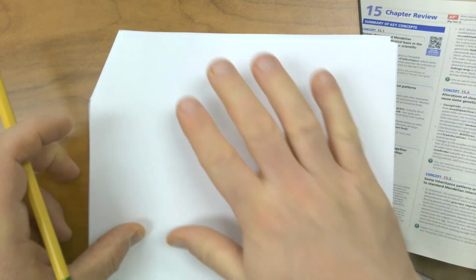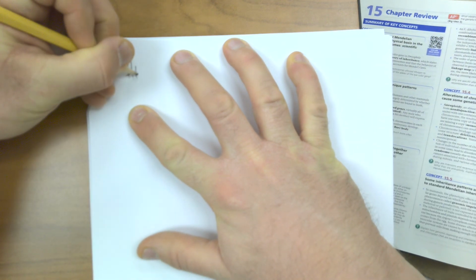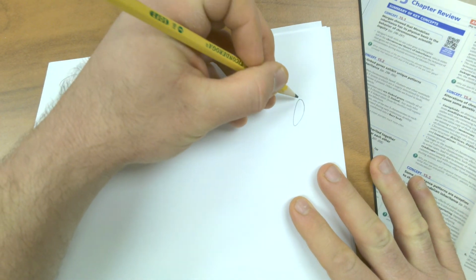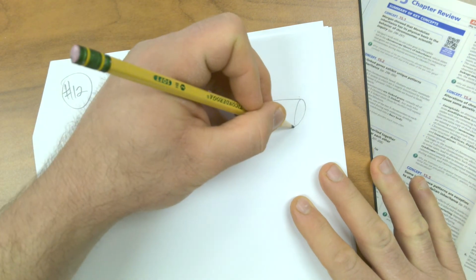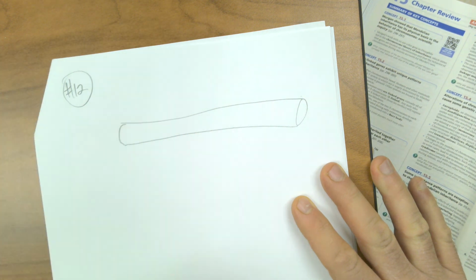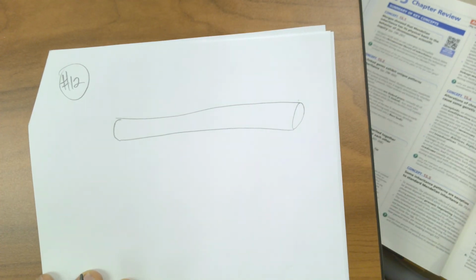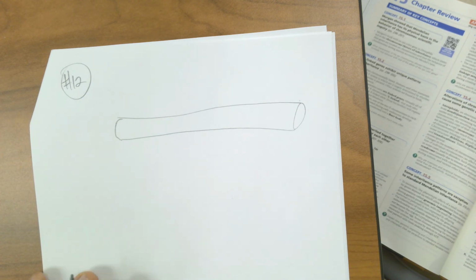Alrighty. And then one last problem. This is number 12. Good number to end on. Draw it. Okay, we're going to draw some things. It says, assume you are mapping genes A, B, C, and D in Drosophila. You know that these genes are linked on the same chromosome. Okay, so again, we can just draw a generic chromosome out here. Let's see. We have some recombination frequencies.